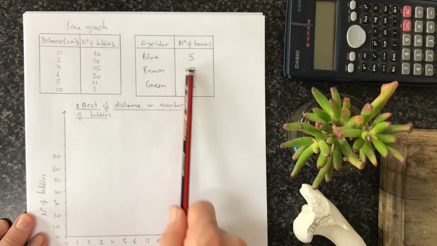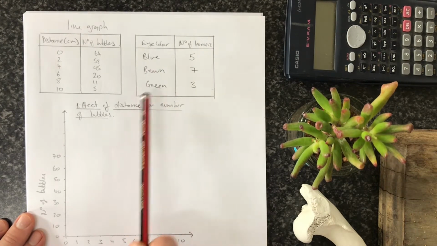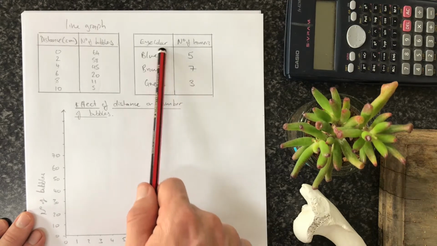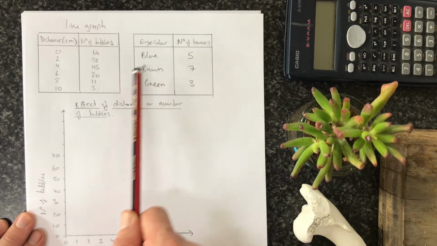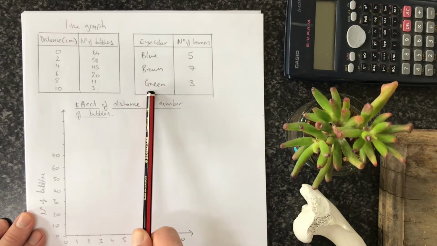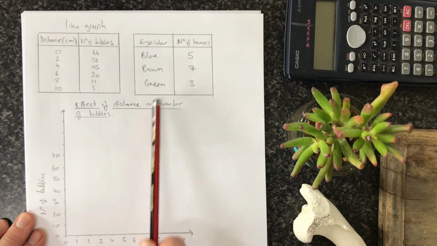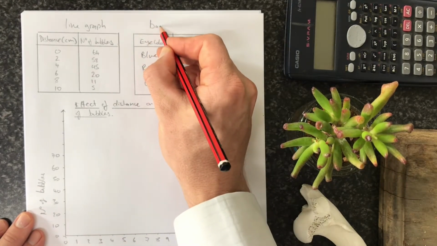If I look at this table over here, however, I can see that I've got eye color, blue, brown, green, and number of learners. Now if I look at the eye color, I've got 3 different categories, and I can't get halfway in between. My eye color isn't a little bit blue and some brown, or brown and half green. So I've got different categories, so it's discontinuous data, and for this one I'm going to use a bar chart.